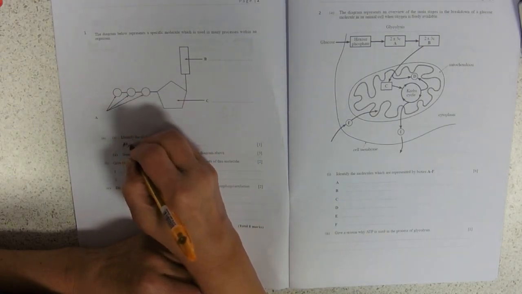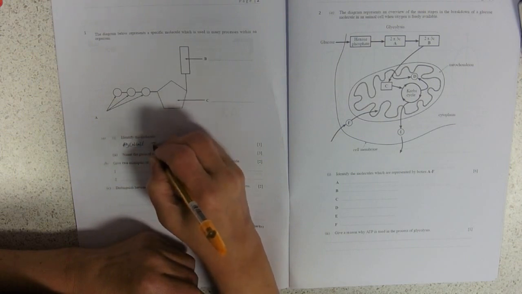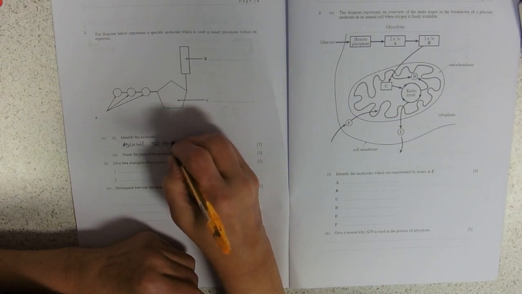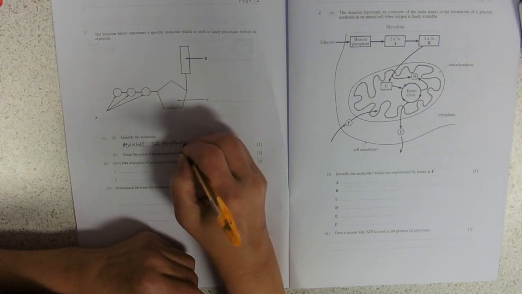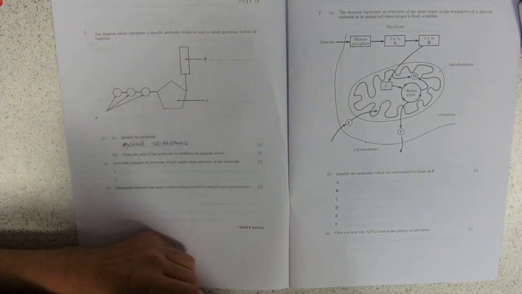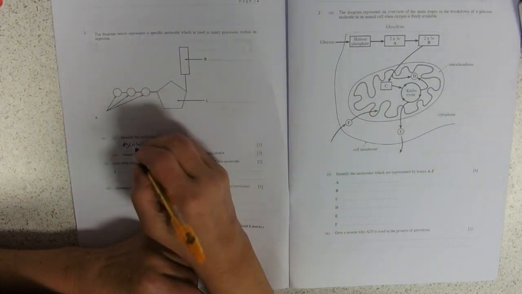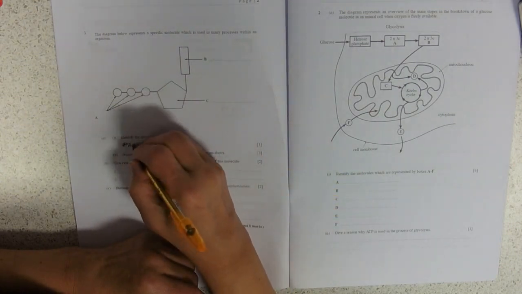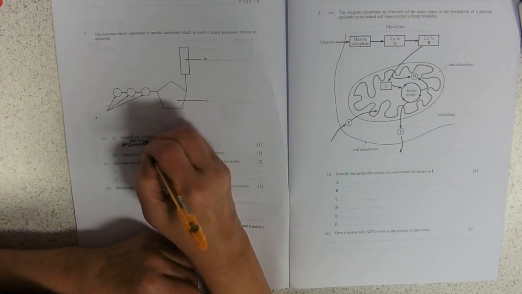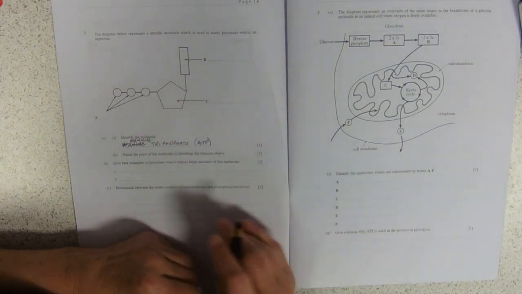So this is adenine, because it's got 3 phosphate. And it should be adenosine. See, I've just done exactly what you lot did in the exam, where a lot of you went adenine, and then you got it wrong. I can't even spell adenosine, I don't know why I'm trying. Adenosine triphosphate. And I'm going to put brackets ATP there.